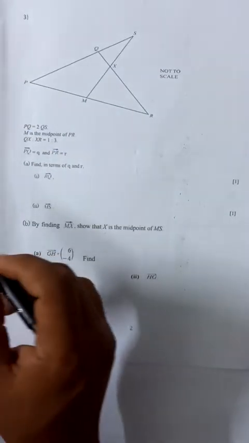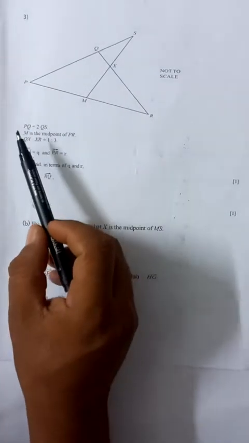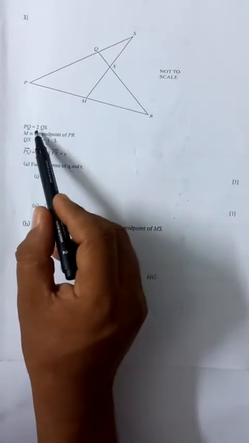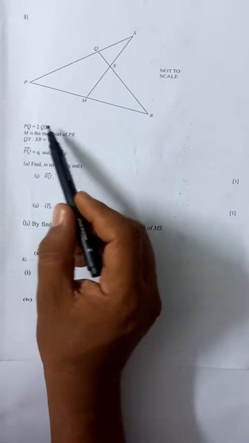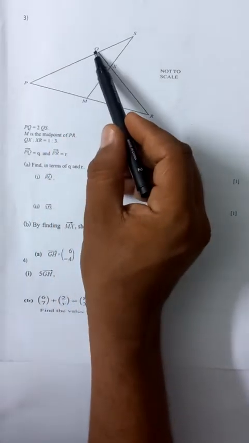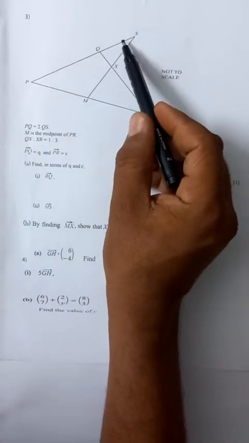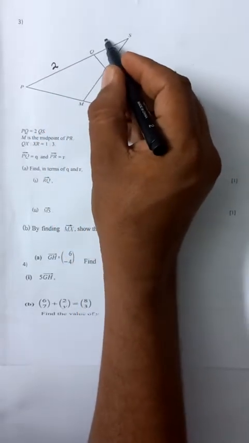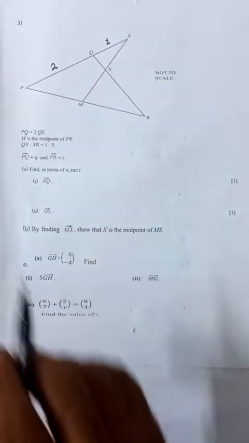Question number 3. If you know that PQ equals 2QS, PQ is twice QS. So PQ is 2 and QS is 1. So it's 2 to 1.